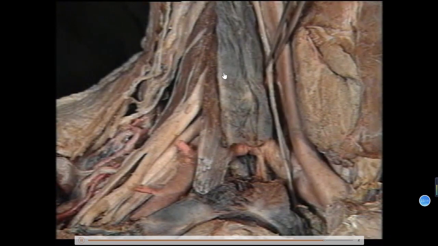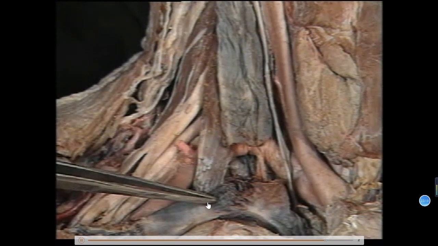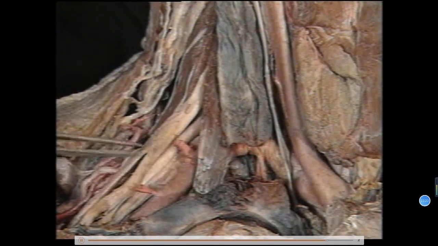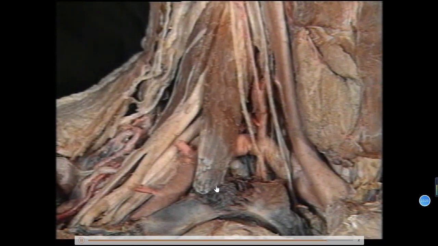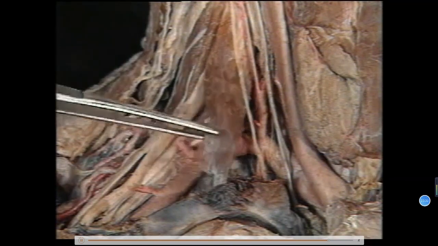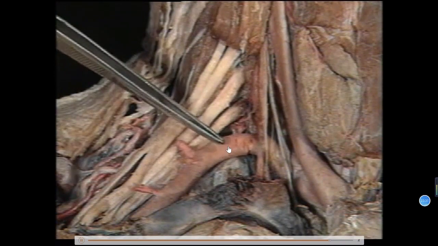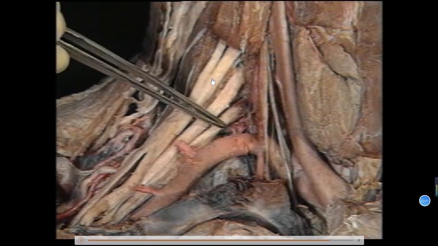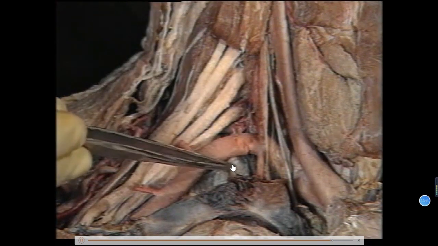This is anteriorly of the upper part. Anteriorly of the lower part is the subclavian vein. Posteriorly, the second part of the subclavian artery, the beginning of the brachial plexus, and the cupula of pleura.